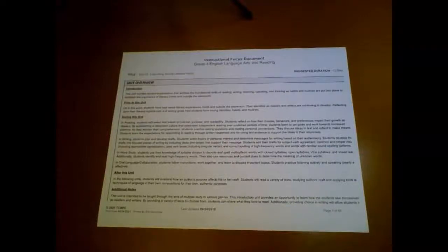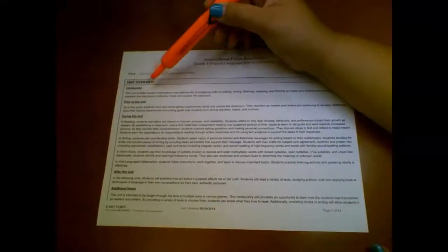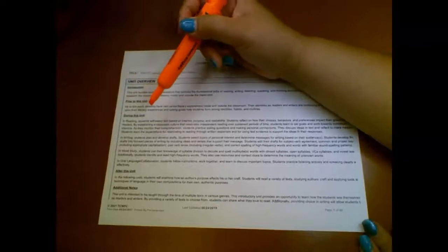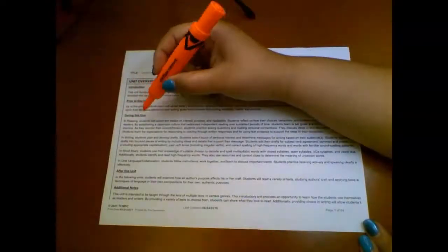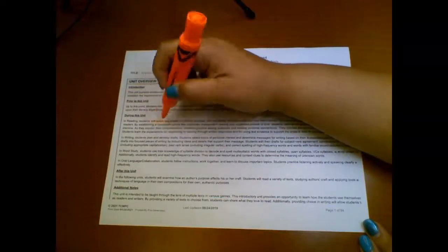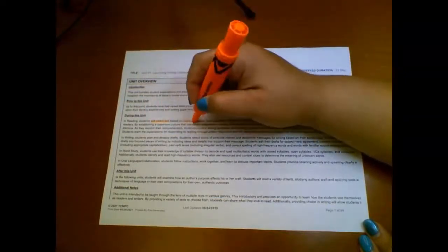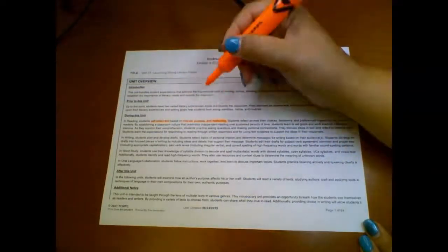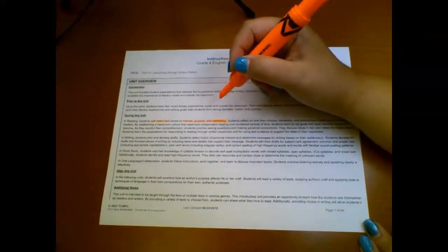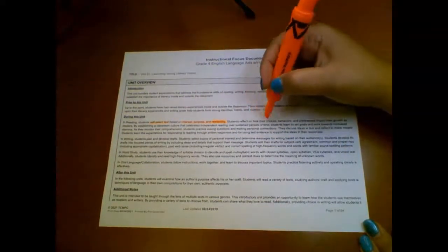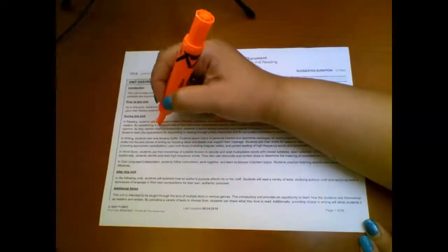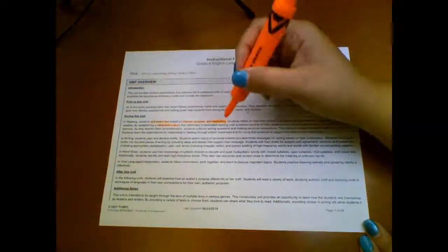Get started with the RLA IFD, and I'll begin with the unit overview. And I'll go down to "during this unit" so I can see what we're working on. Students have self-selected text. They're going to read based on interest, purpose, and readability. So it has to be something that they can actually read, because we want to make sure that they're reading it on their own. Students will reflect on their choices, behaviors, preferences, and impact their growth as readers, establishing classroom culture. So we're going to do a lot of that during Unit 1.